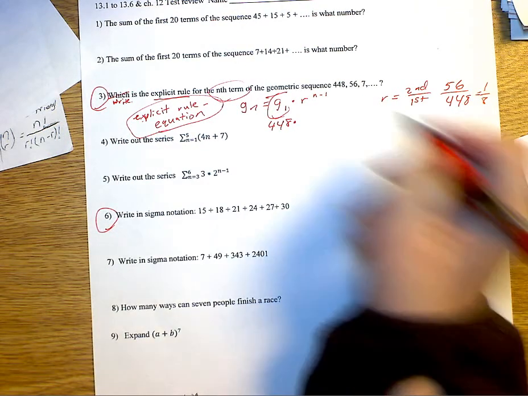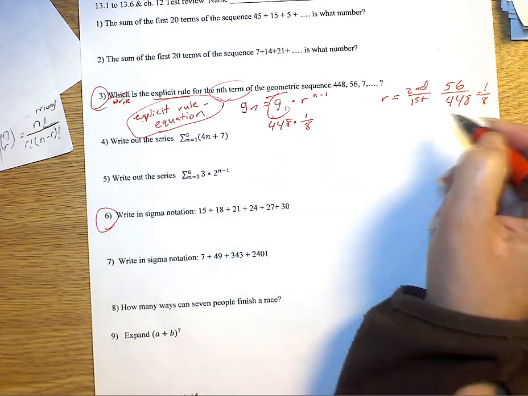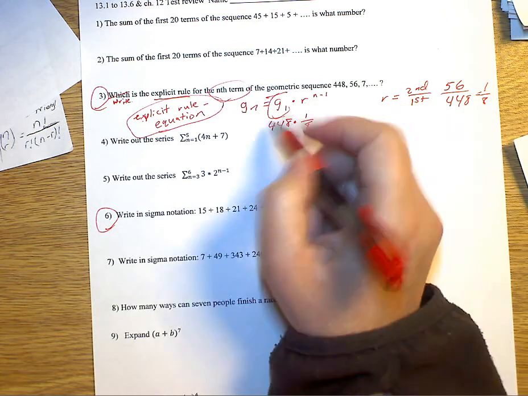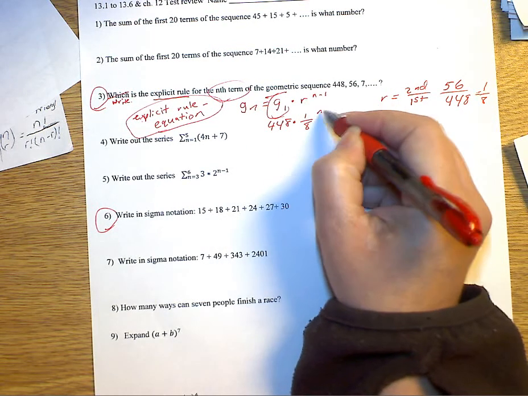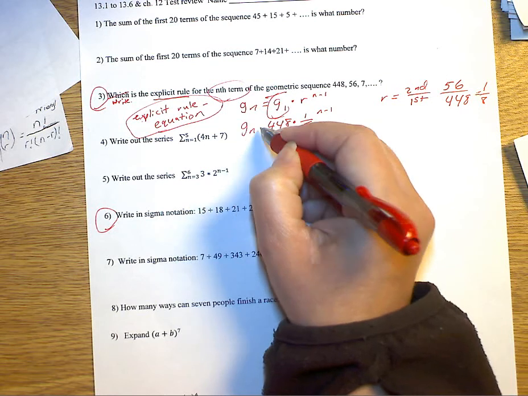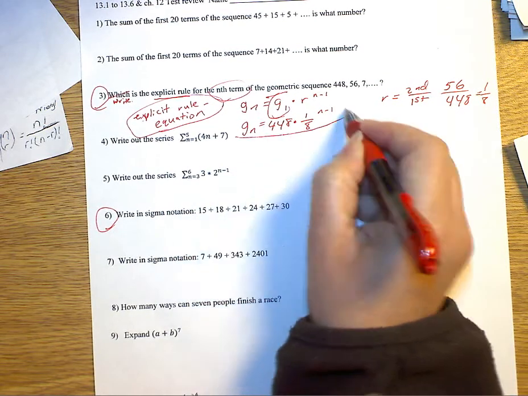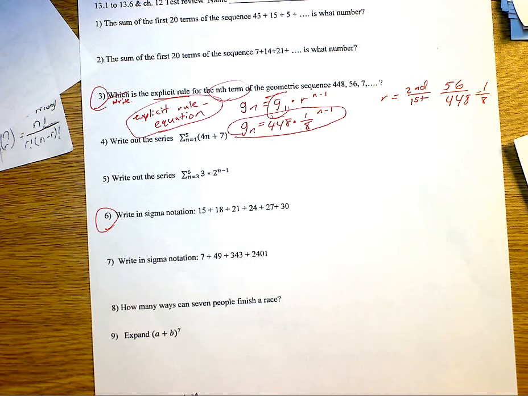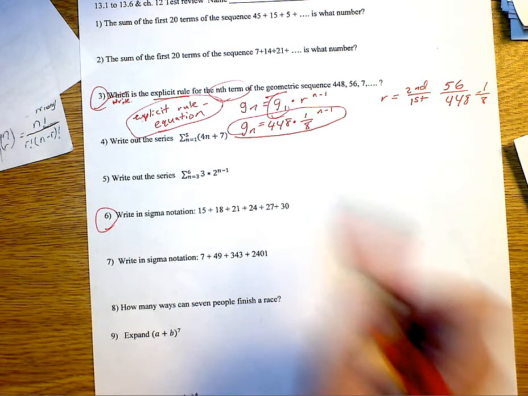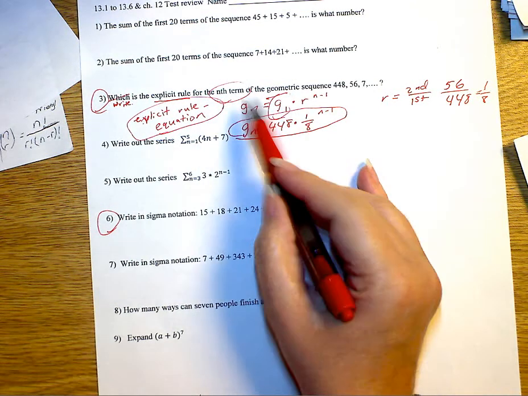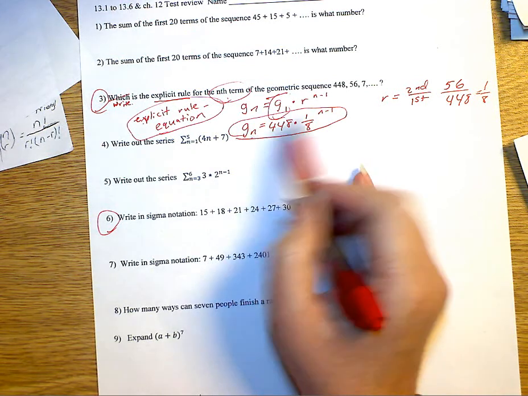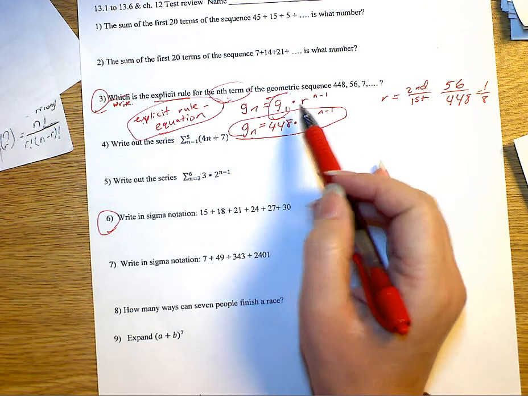So I put 1/8 in there, and I have to bring down n minus 1 and my G sub n. Questions? Because it wants a formula for the nth term, you want to leave in n so that you could find any term that you want.